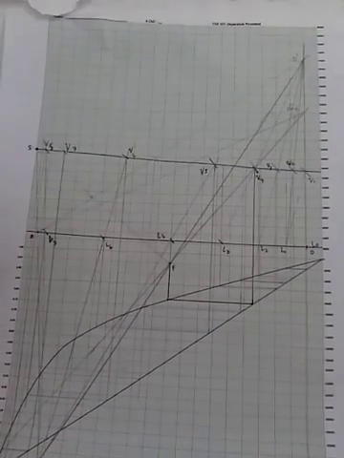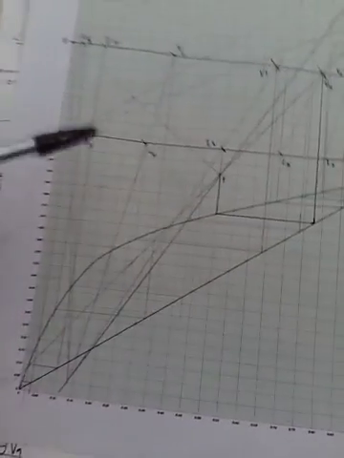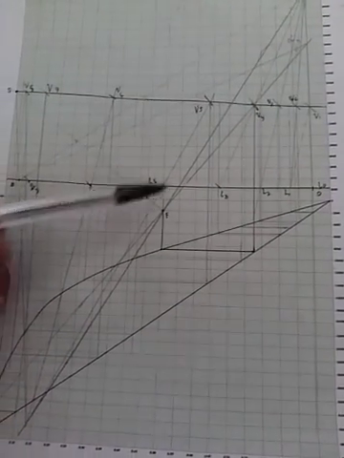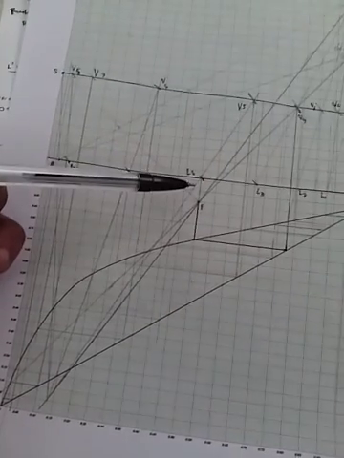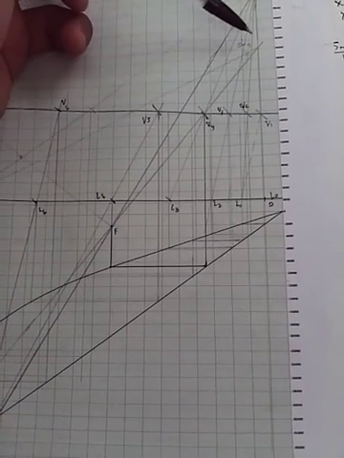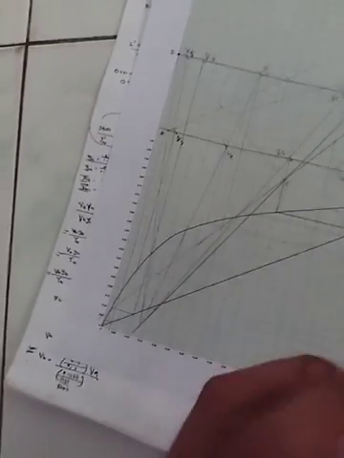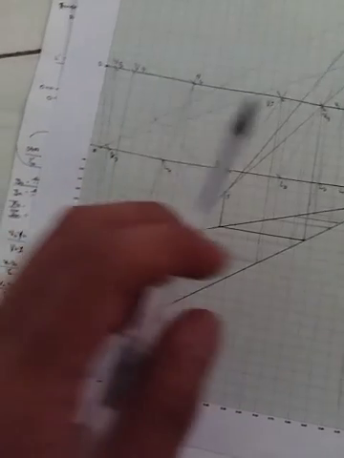Now we want to get S min. By connecting F to the saturated vapor, and extending the line upward, we can get D prime min. So here we got D prime min.